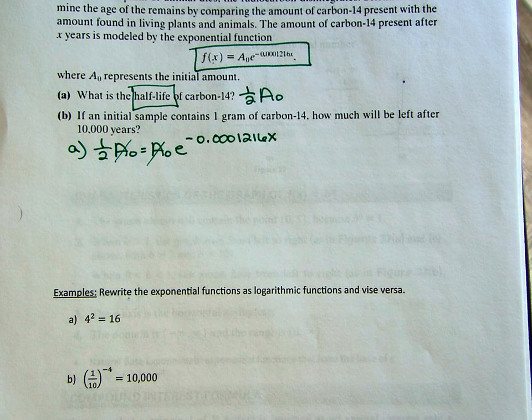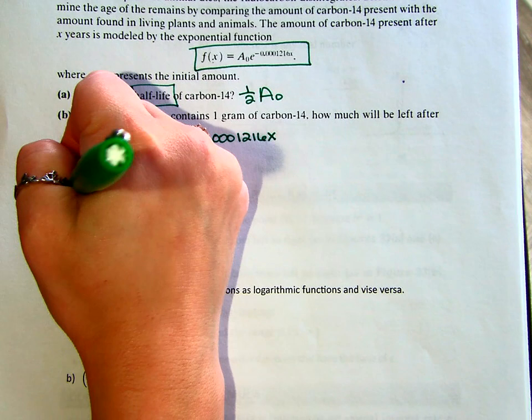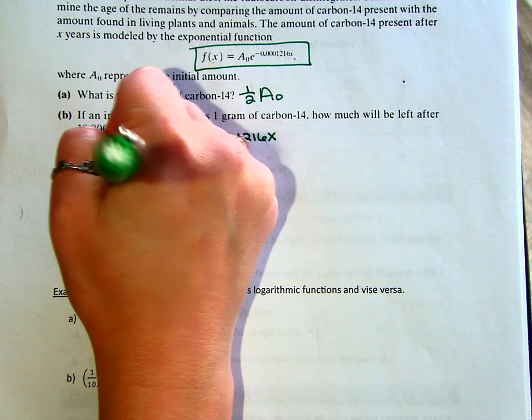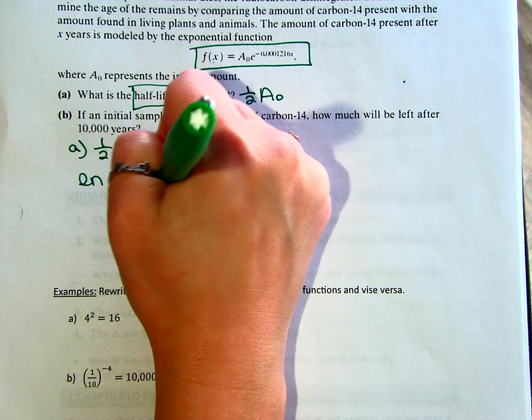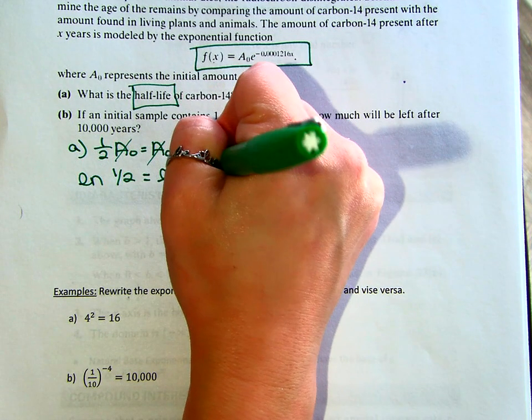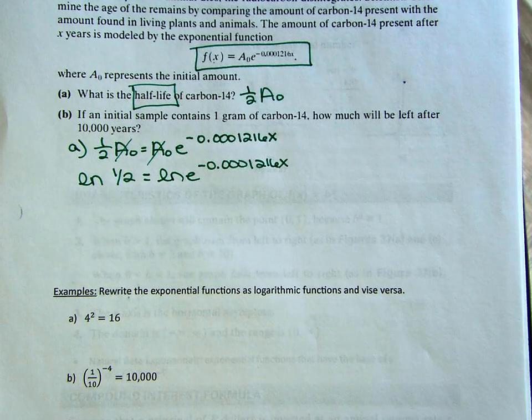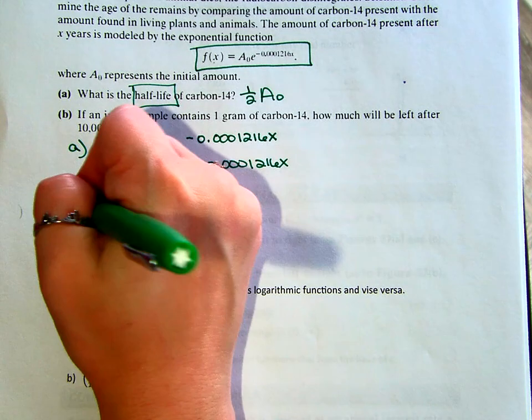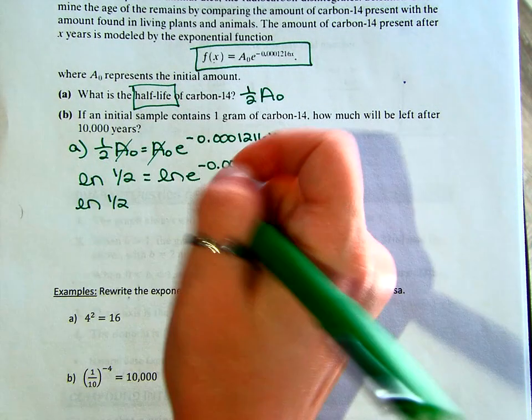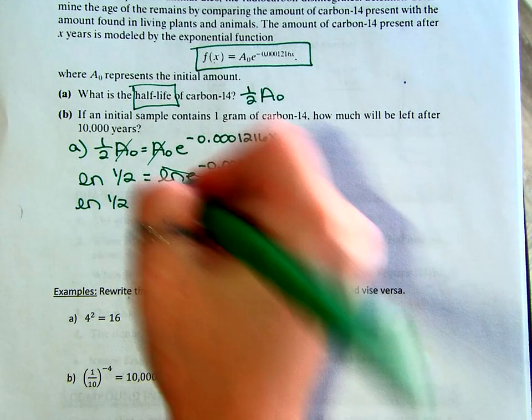Yep, I'm going to ln both sides. So I would have ln of 1/2 equals the ln of e to the negative 0.1216x. But the ln of e, that's going to go away, leaving me with just the negative 0.1216x. So if I'm solving for x, what do I do?